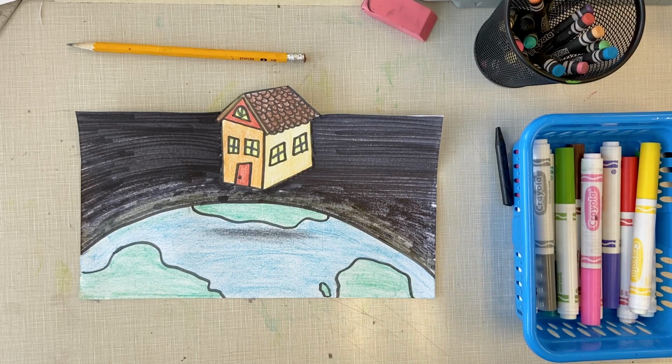When you've done that, I want you to take a picture and post it somewhere in your Google Classroom so that your teacher and I can see all of the amazing things that you are creating. I want to see your art projects.